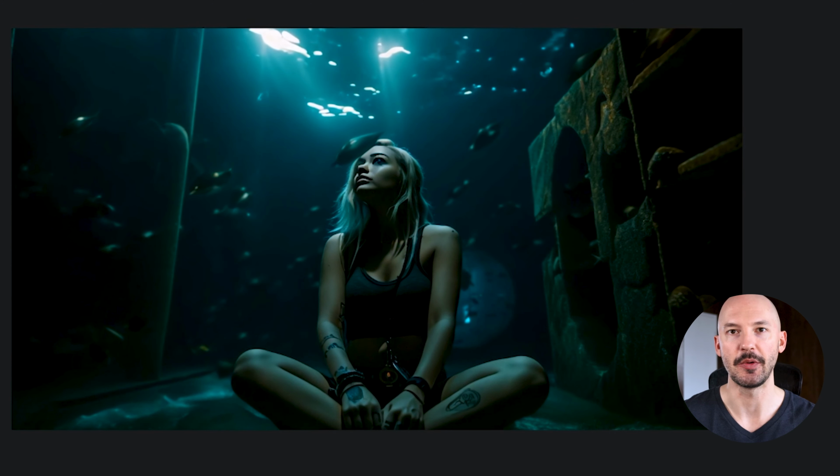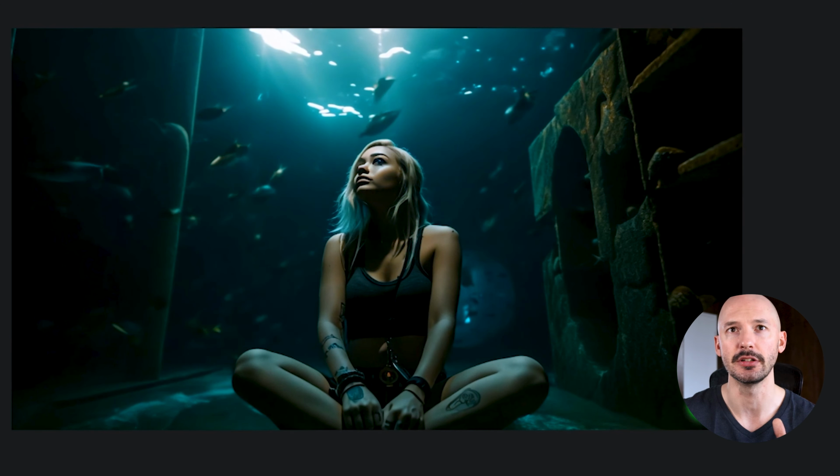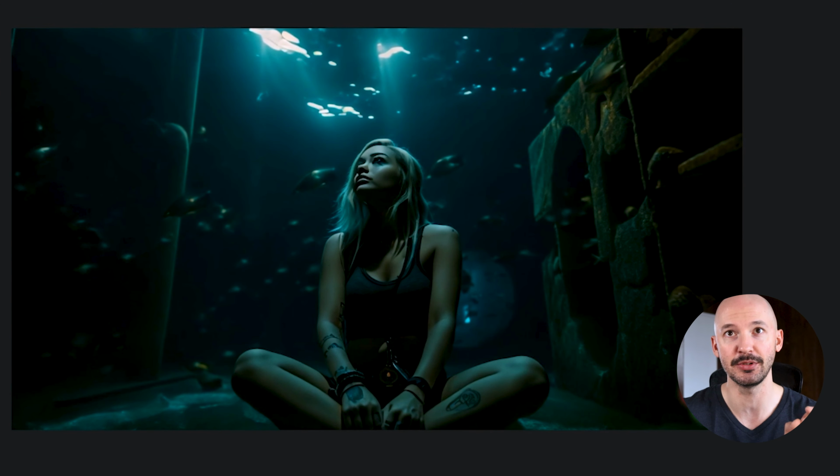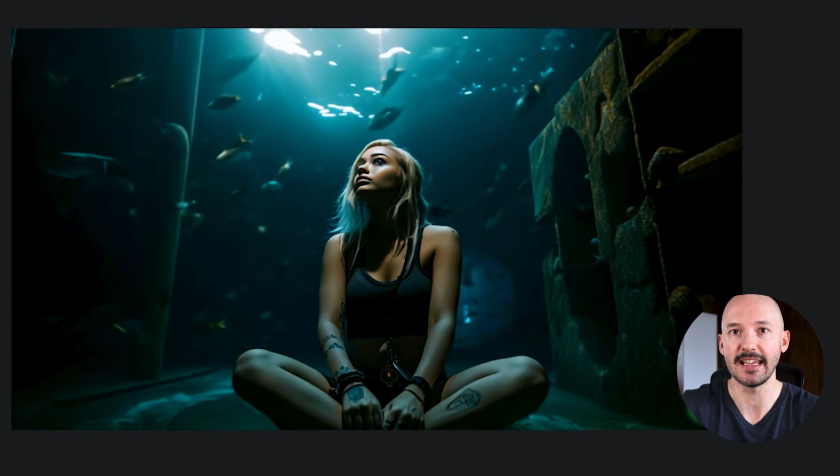Oh, this is the one I wanted to show you, with the fish. I knew this image had a lot of potential, and sure enough, the AI was able to recognize the fish that were surrounding her and navigate them in the scene.